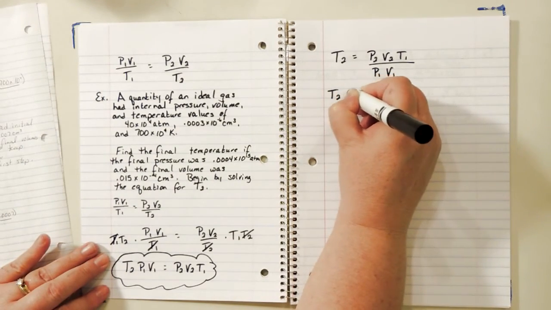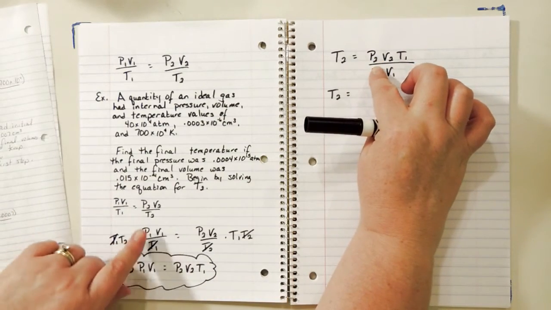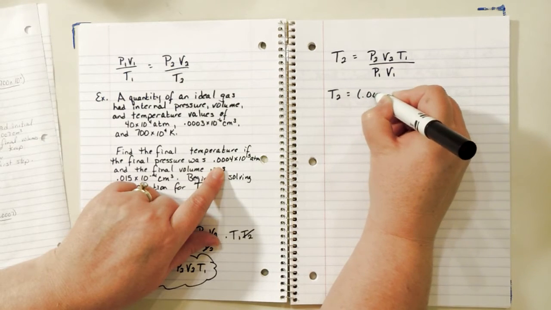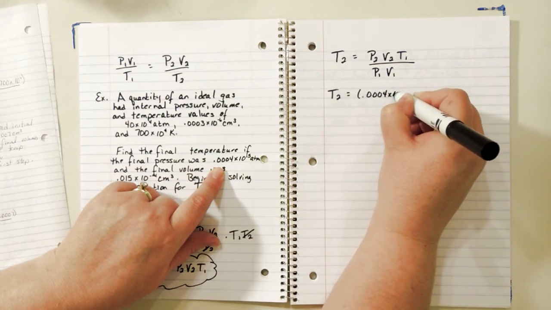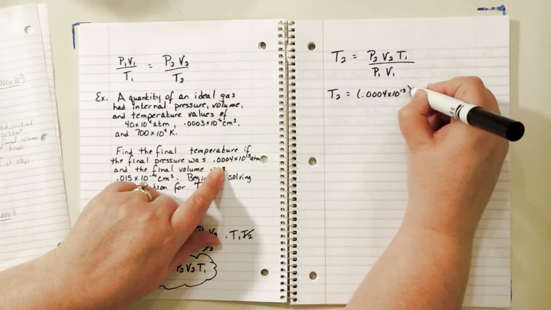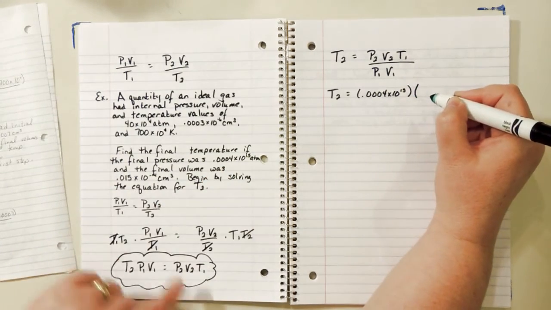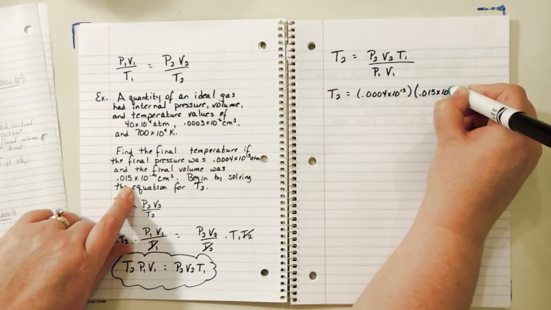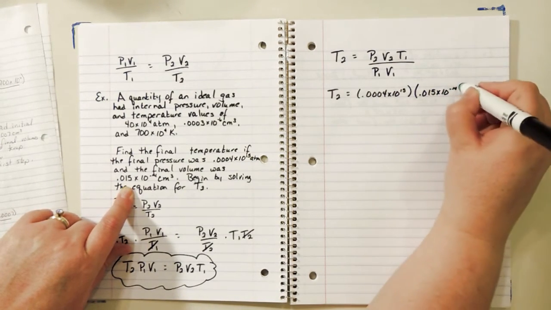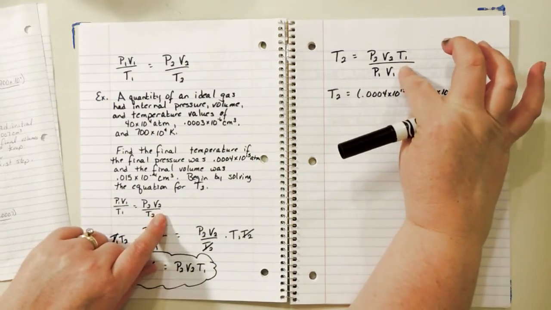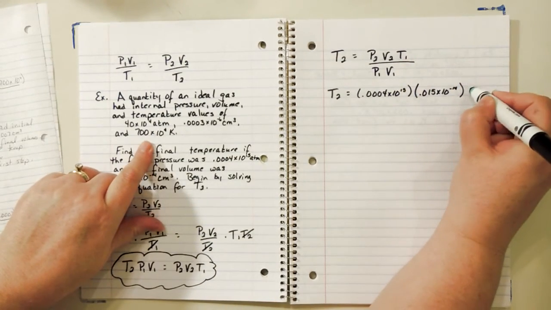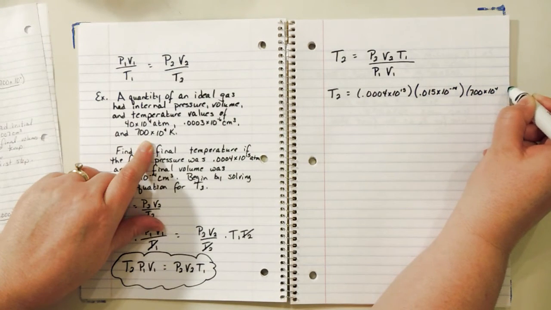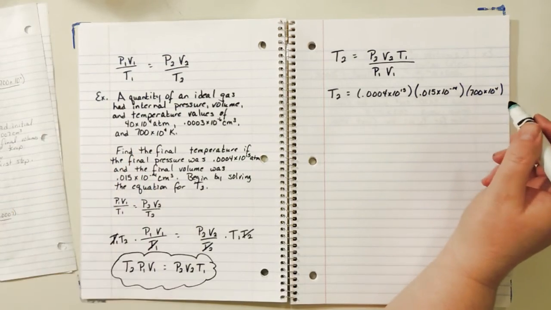So T2 equals, P2 was 0.0004 times 10 to the 15th atmospheres times V2, which was 0.015 times 10 to the negative 14th centimeters cubed, times T1, which was 700 times 10 to the 4th Kelvin.